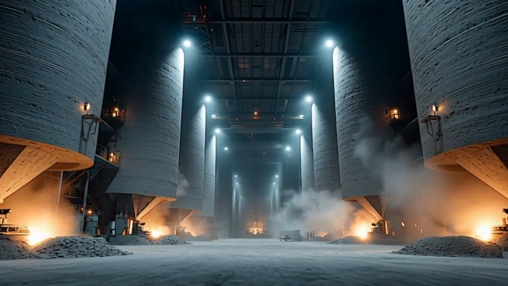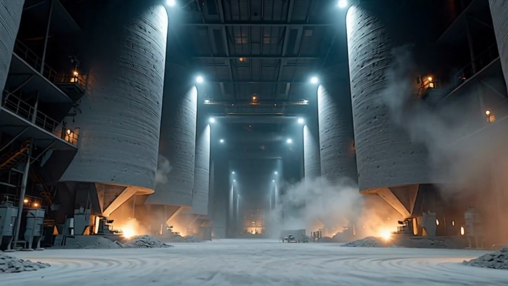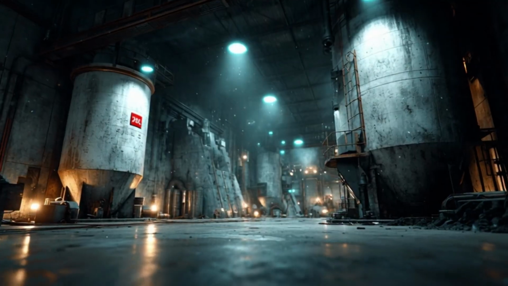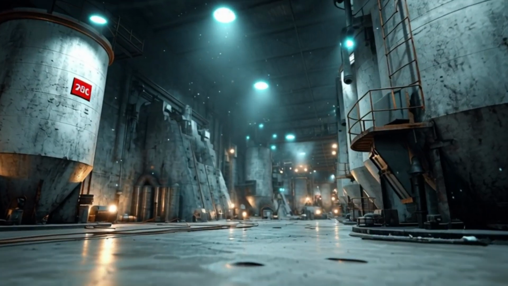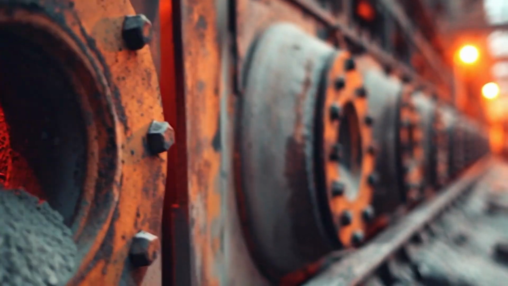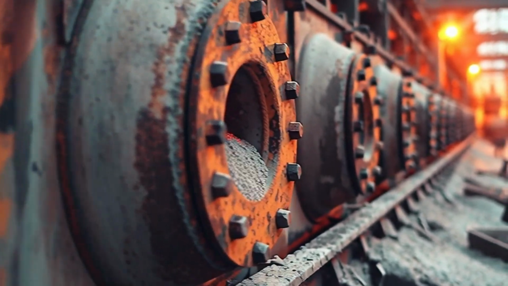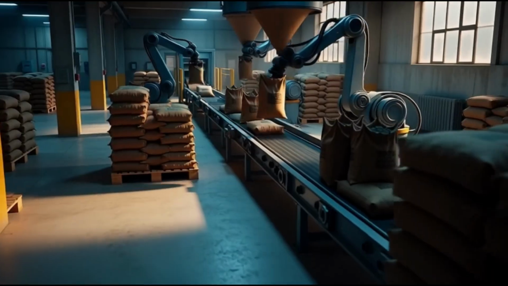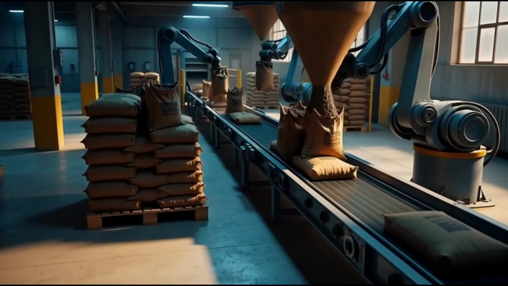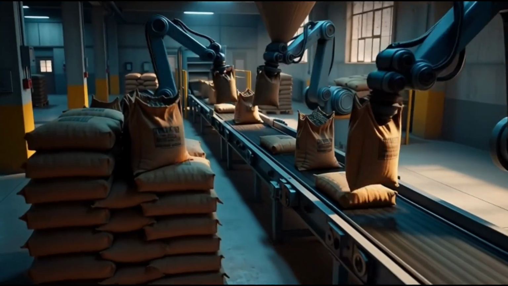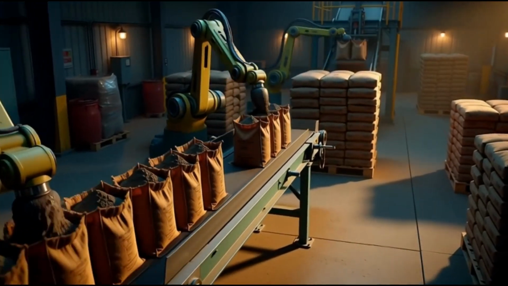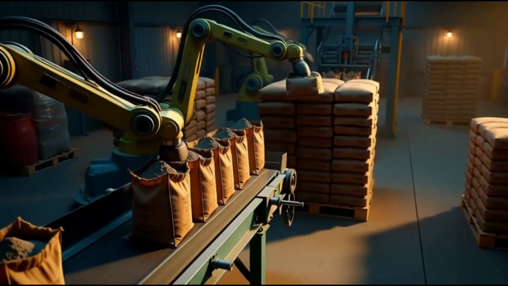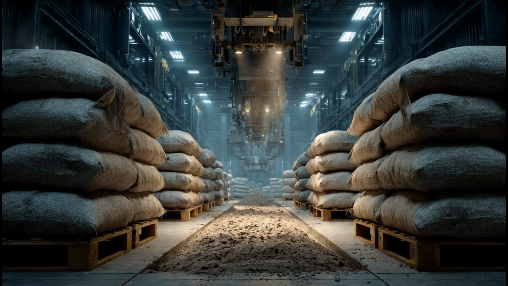Finished cement moves to storage silos. Packaging preparation begins. Finished cement is stored in tall silos. Automated machines fill bags precisely.